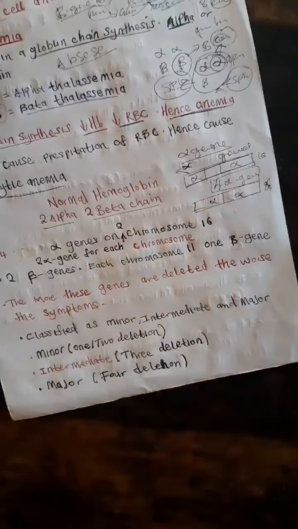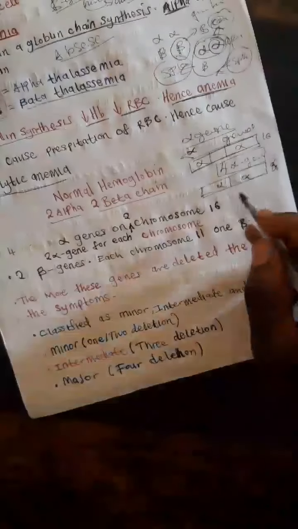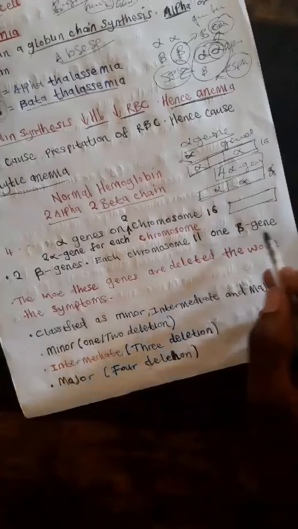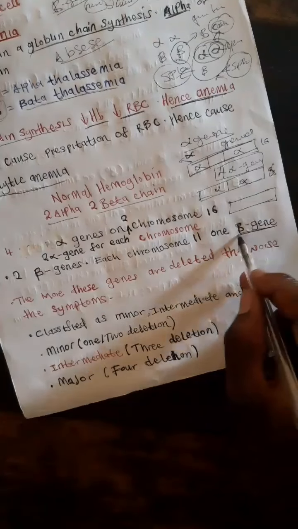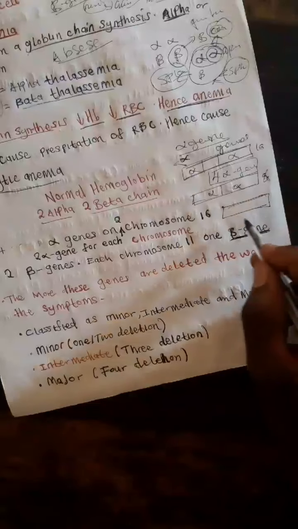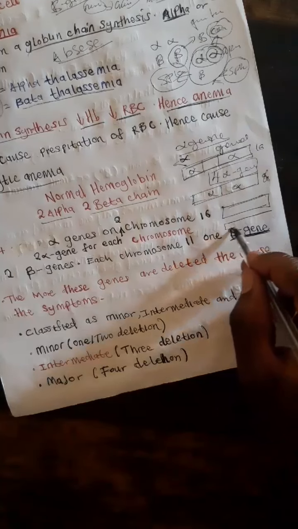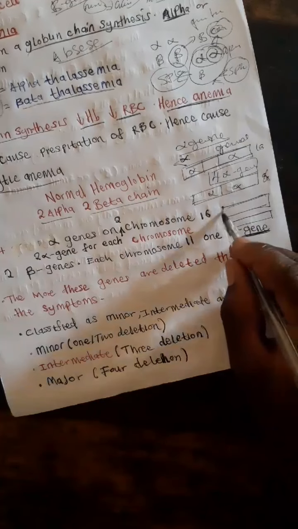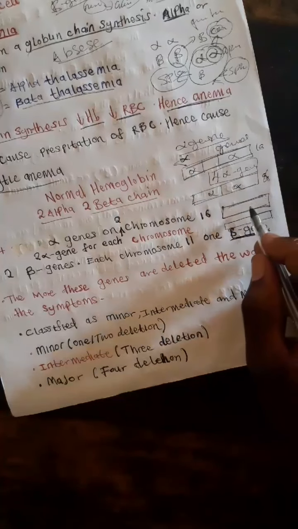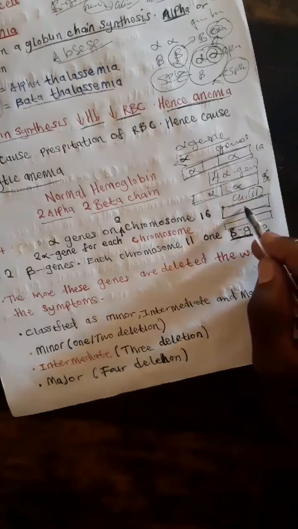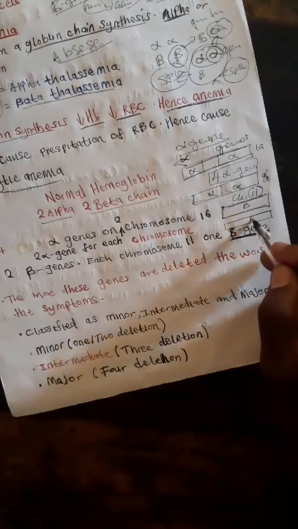Alpha globin chain. Then on chromosome 11, there is the beta gene. Okay, the beta gene. So also the beta gene has its complementary chromosome. But for chromosome 11, there is only one beta gene on each.